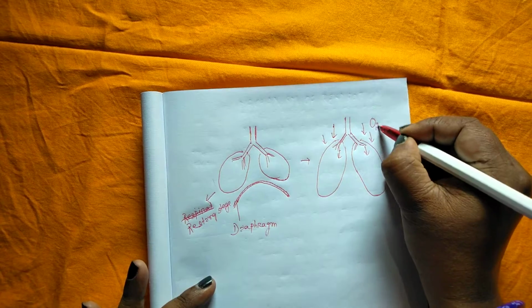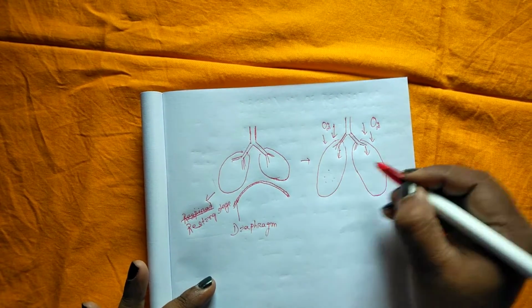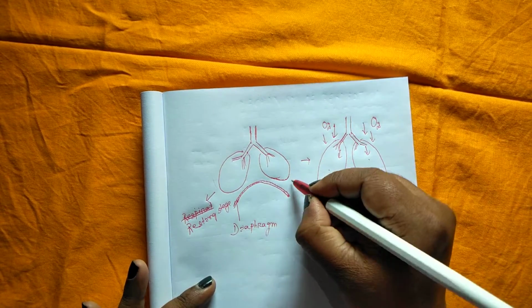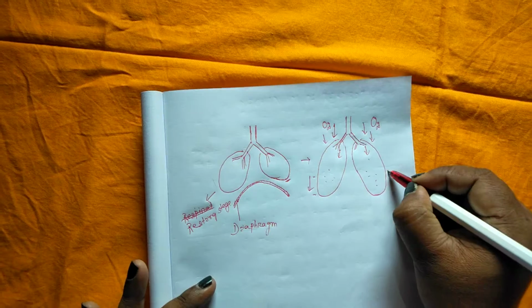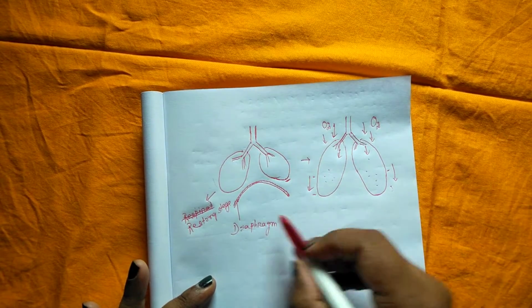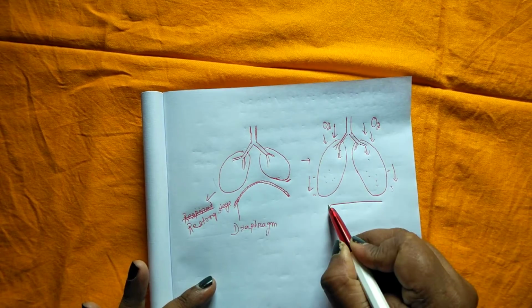This is oxygen, and the shape of the lungs increases, and the diaphragm becomes flattened, not convex.